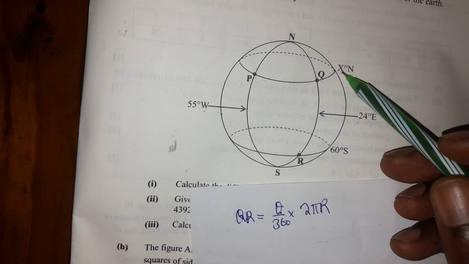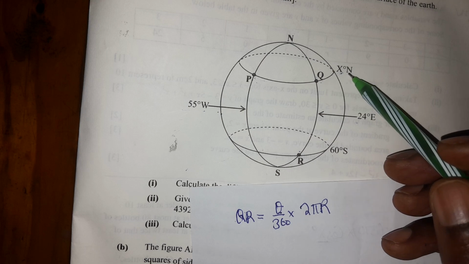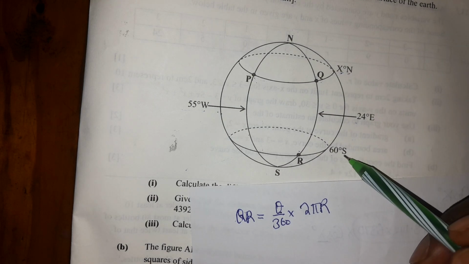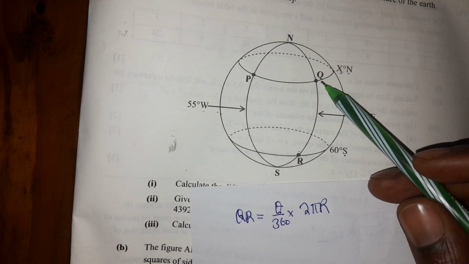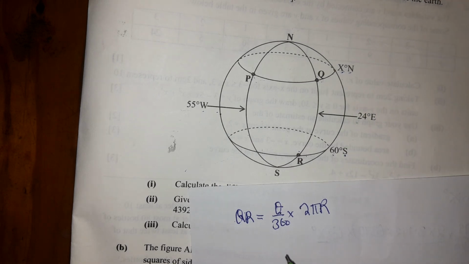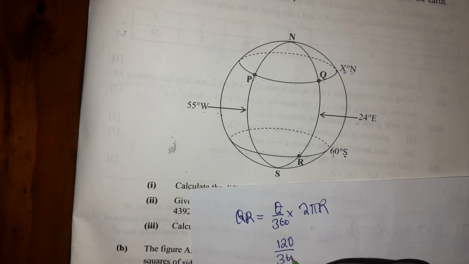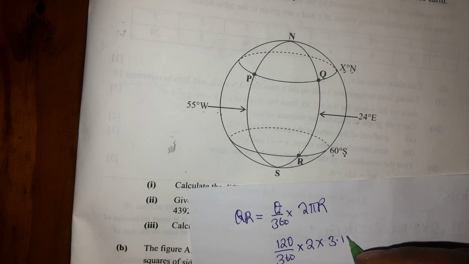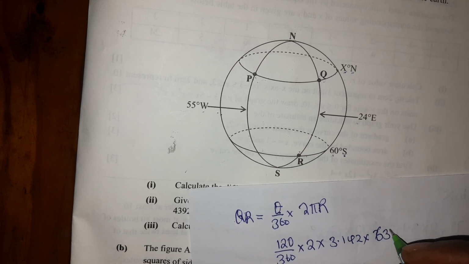Now remember, now we know that x here is 60 degrees. So we'll be saying 60, and again, because this is north, look at this. This is north and this is south. So to find the difference here, ladies and gentlemen, we will be required to add 60 plus 60. That is going to give us 120 over 360 multiplied by 2 multiplied by 3.142 multiplied by 63.